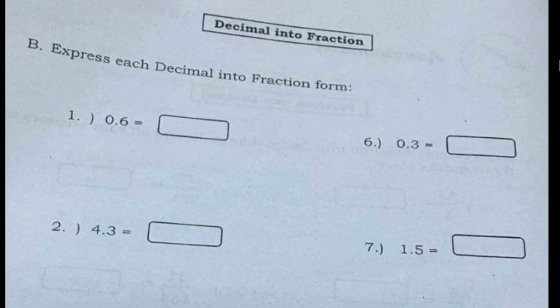Decimal into fraction. So express each decimal in the fraction form. 0.6, we put this over 1, then we multiply it with 10. This one also multiply with 10, so this will become 6 over 10. Then simplify this one. 6 divided by 2 is 3. 10 divided by 2 is 5. So final answer is 3 over 5, or 3/5.